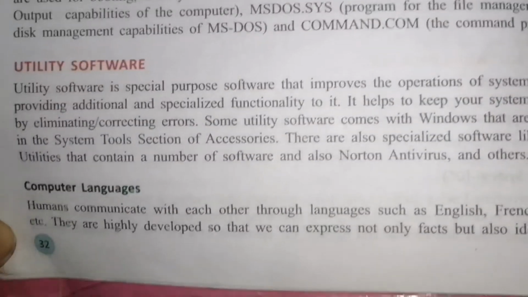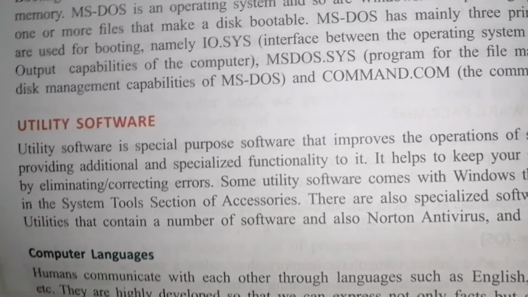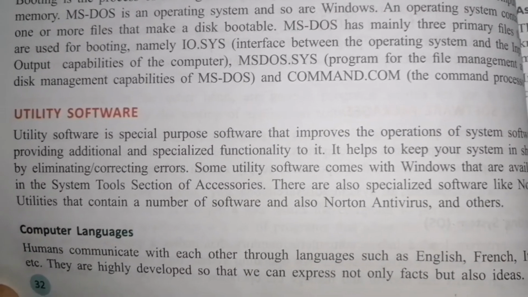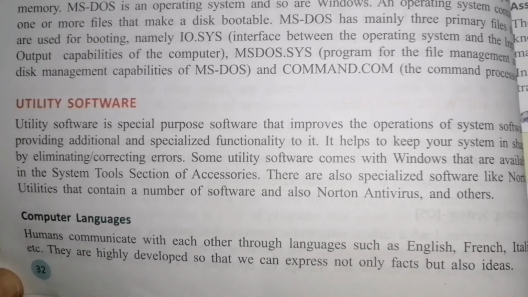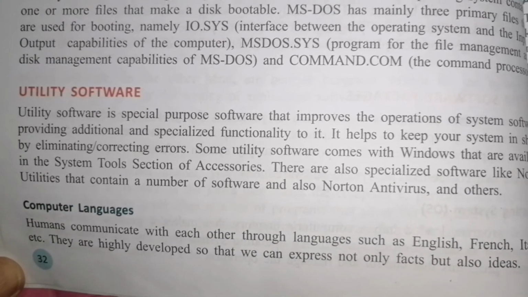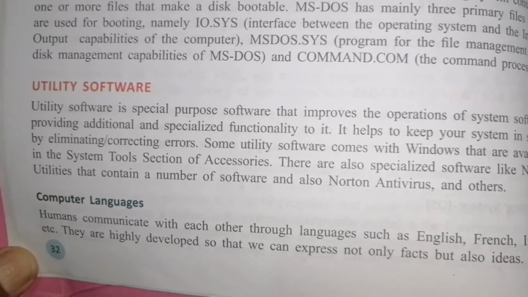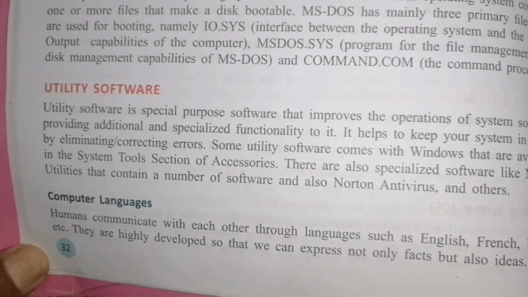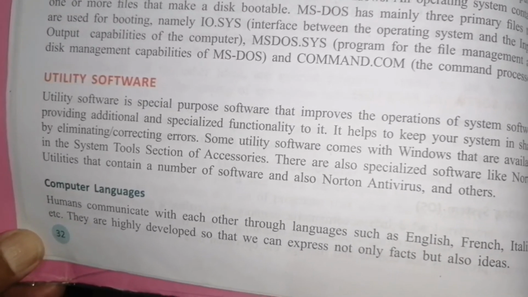Utility software. Utility software is a special purpose software that improves the operations of the system software, providing additional and specialized functionality to it. It helps to keep your system in shape by eliminating correction errors. Some utility software comes with Windows and is available in the System Tools section of Accessories. There is also specialized software like Norton Utilities that contains a number of utilities, and also Norton Antivirus and others.